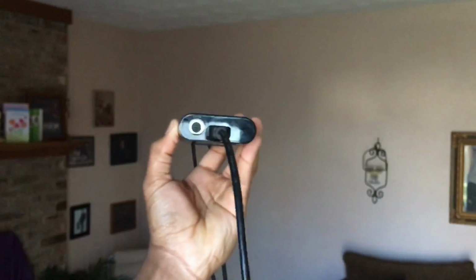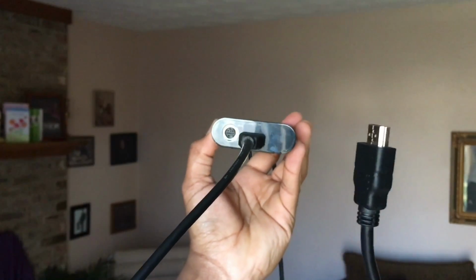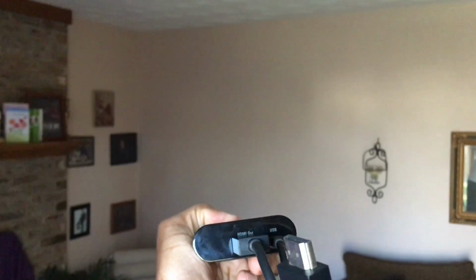Go ahead and take this HDMI that's on the other side of this right here. Go ahead and plug this into the back of your PlayStation. So you got one end going into the back of your PlayStation. Alright, now you have HDMI out. HDMI out is what goes into your TV. So go ahead and plug this HDMI into the back of one of your HDMI ports on your TV.